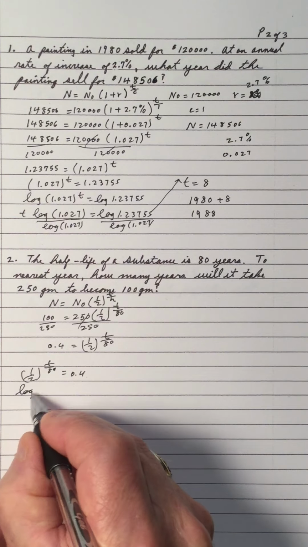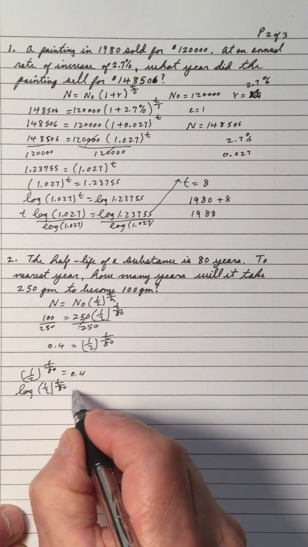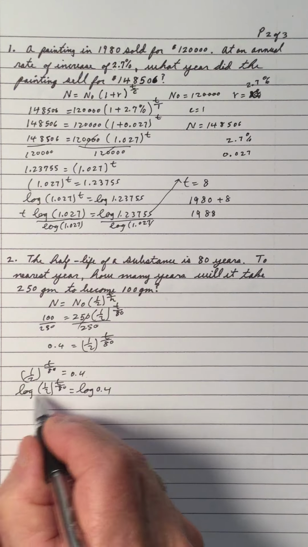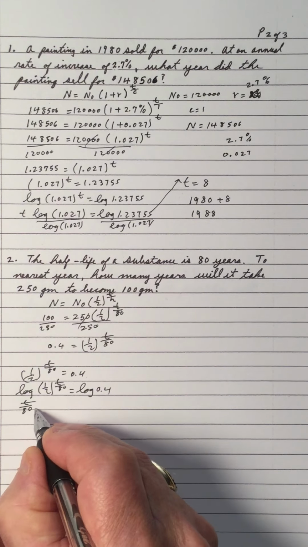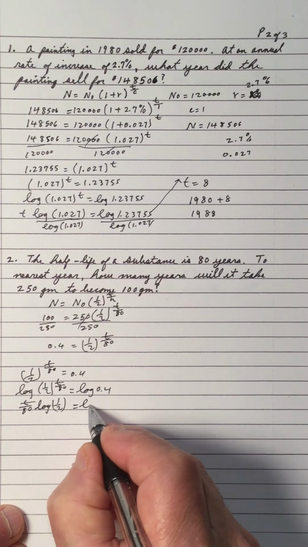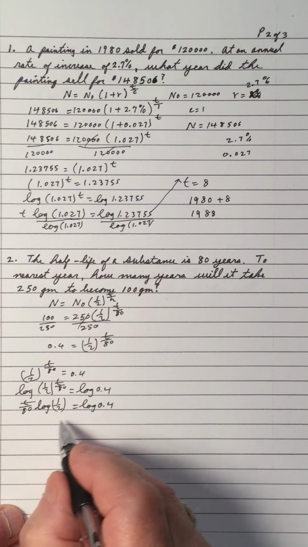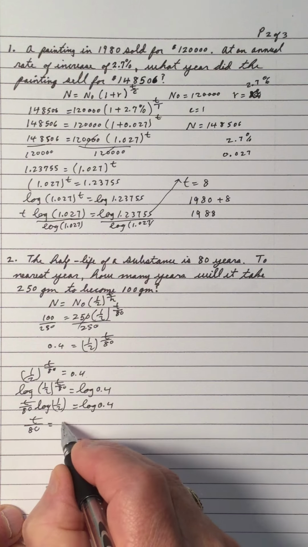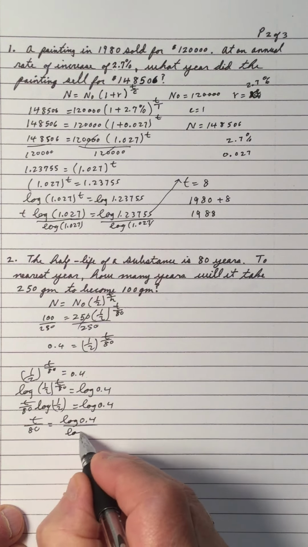Do the log of each side, and the power T over 80 goes in front of the log of 1/2. And now we divide, so it's T over 80 equals the log of 0.4 divided by the log of a half.